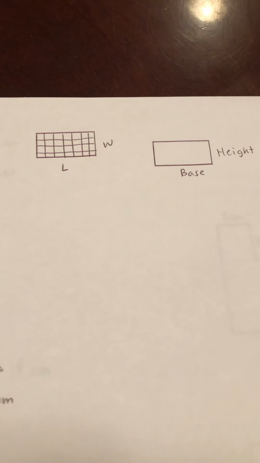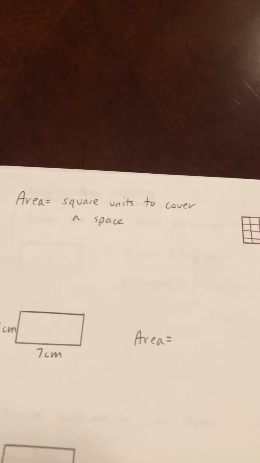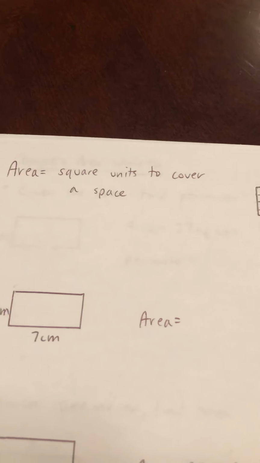Right, continuing on with measurements related to figures. We did perimeter last week. We're going to do area this week. So area is the number of square units it takes to cover a two-dimensional space, a flat space.